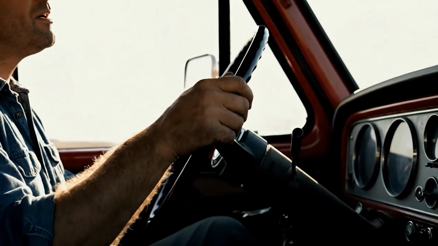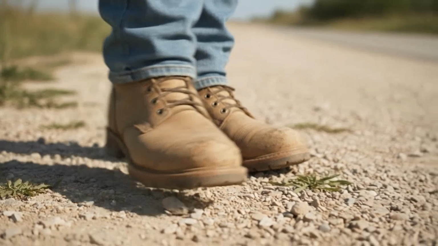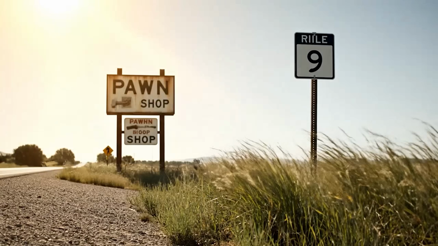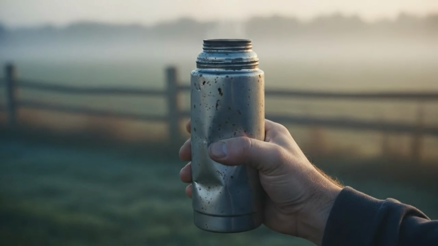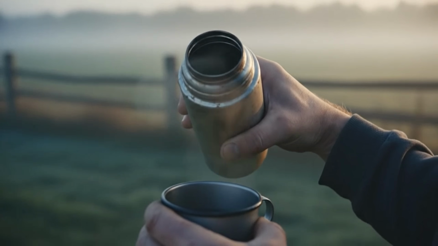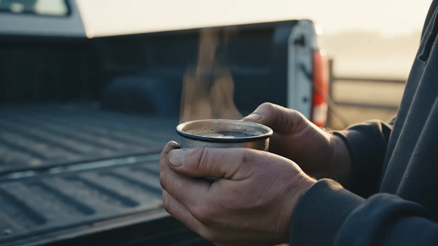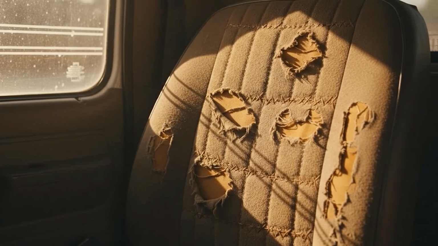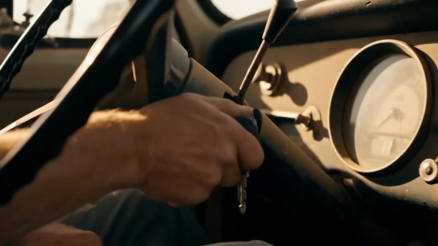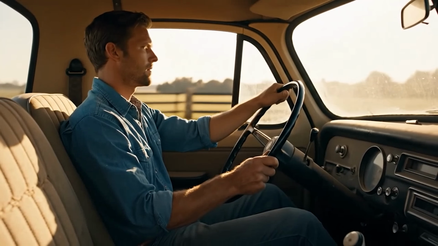Got these second-hand boots from a pawn shop off Highway 9. Scuffed up toes, red dirt scars. Guess they walked through a life like mine. Coffee in a stained old thermos, seat torn on this beat-up Ford. But it turns over every morning like it knows what I'm working for.